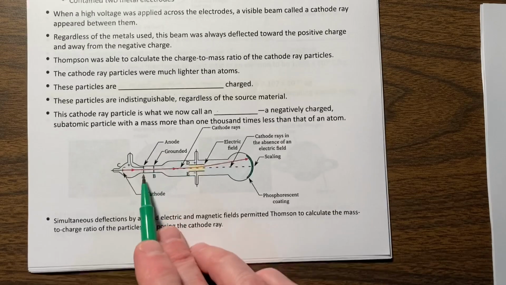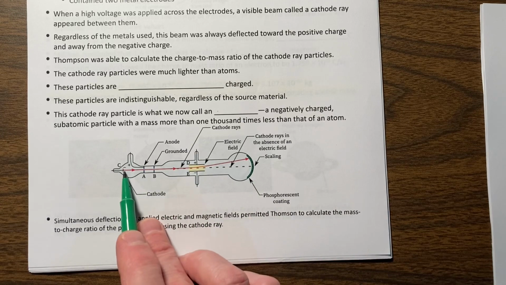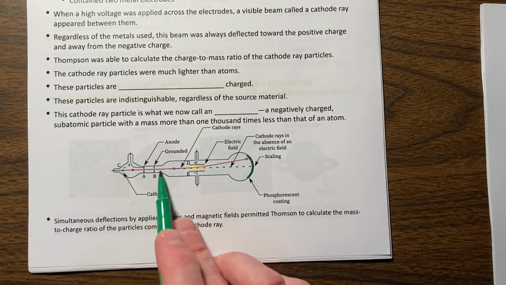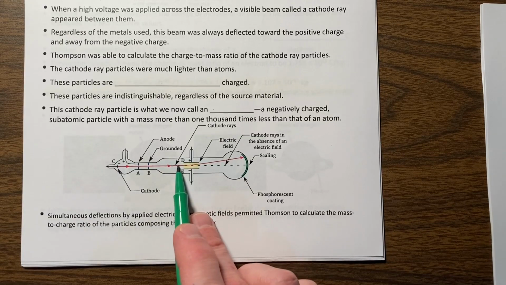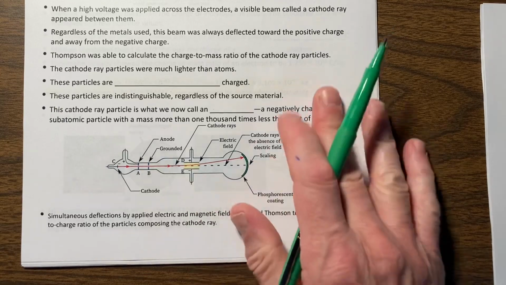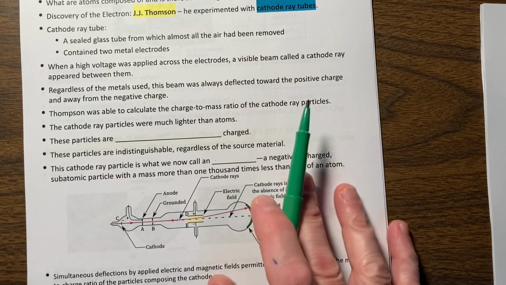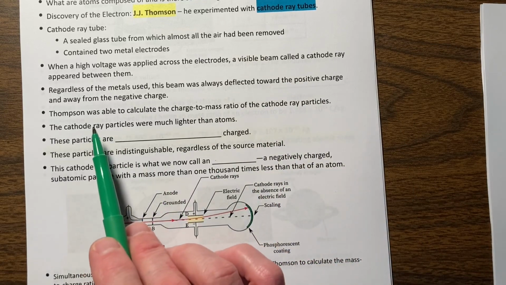So this part of the tube is just to get the particles to accelerate. They're repelled by this part and attracted to this. And as they pass through this part here, they noticed they were deflected up. So they must be attracted to the positive charge, and that's why they proposed they had a negative charge. Very obvious observation we would all make.